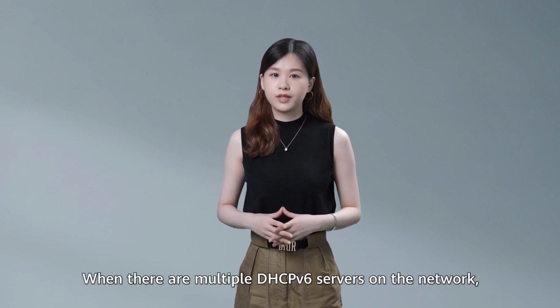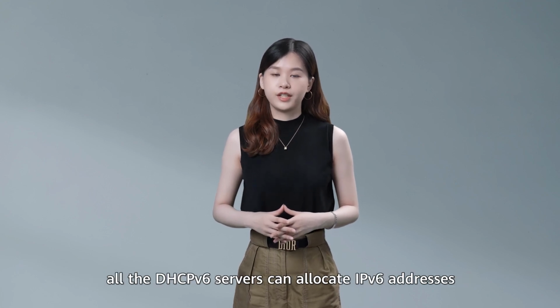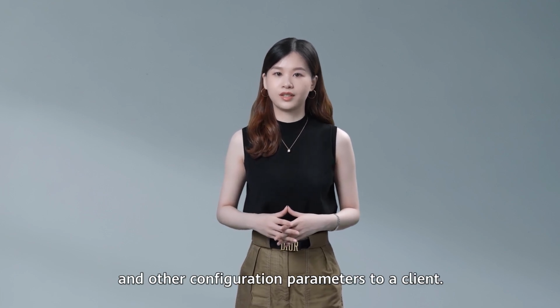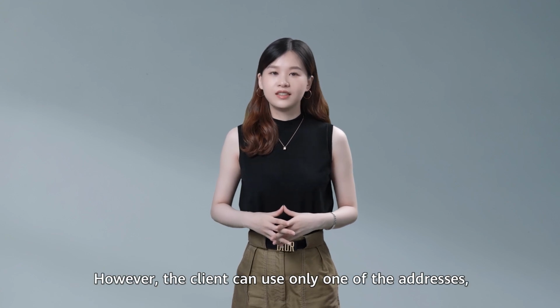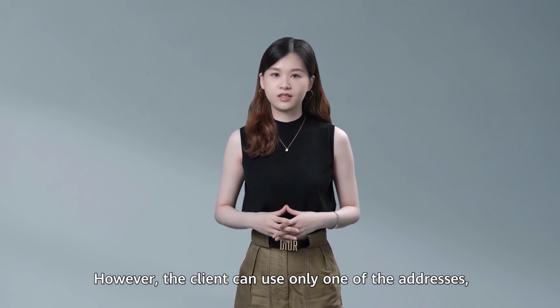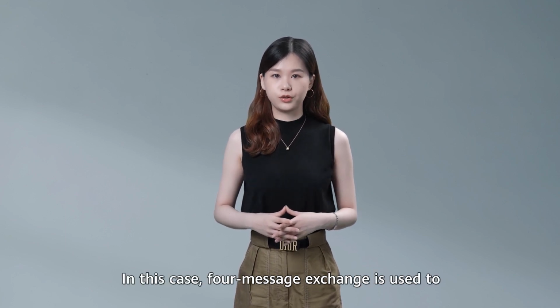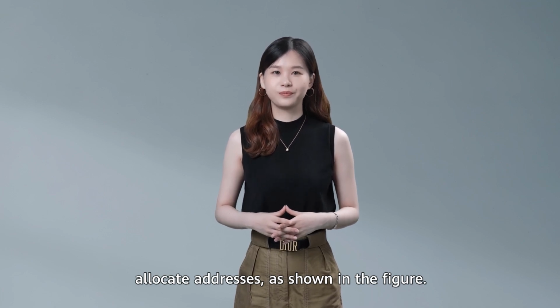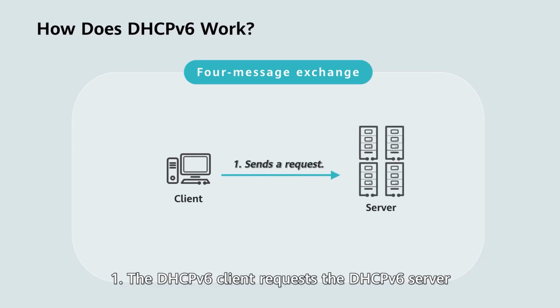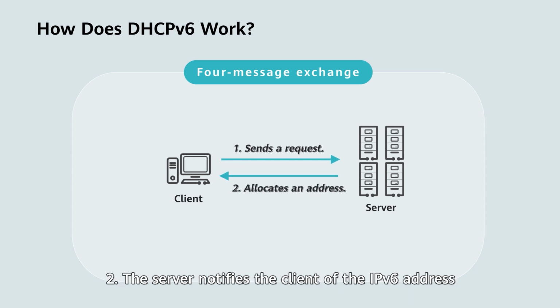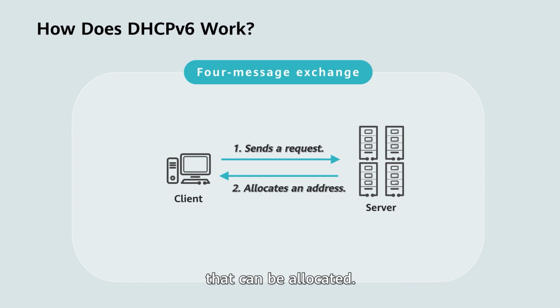When there are multiple DHCPv6 servers on the network, all the DHCPv6 servers can allocate IPv6 addresses and other configuration parameters to a client. However, the client can use only one of the addresses, which wastes address resources. In this case, four-message exchange is used to allocate addresses, as shown in the figure. First, the DHCPv6 client requests the DHCPv6 server to allocate an IPv6 address and network configuration parameters. Second, the server notifies the client of the IPv6 address and network configuration parameters that can be allocated.